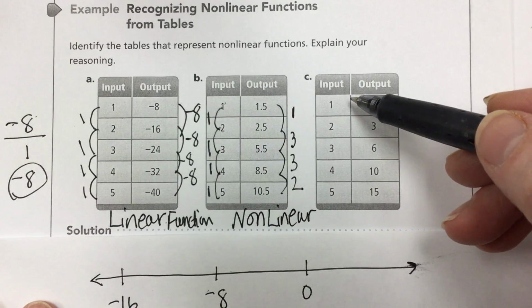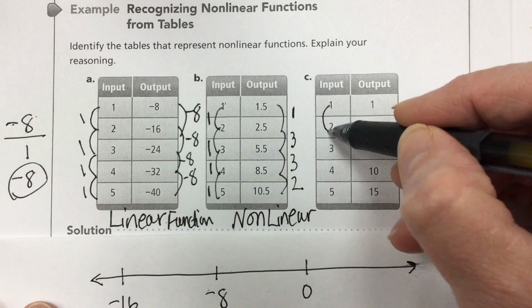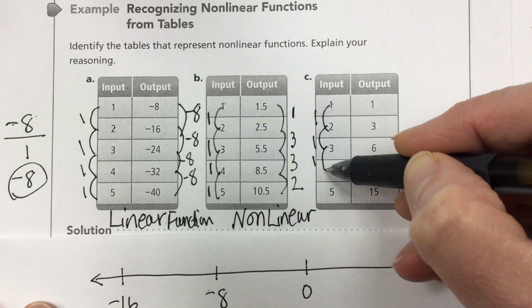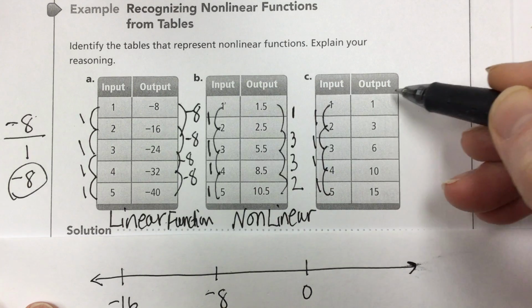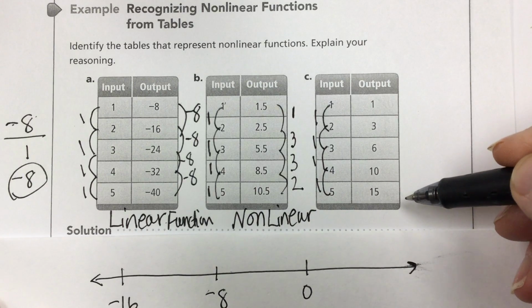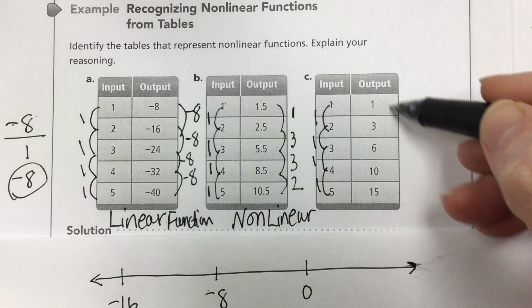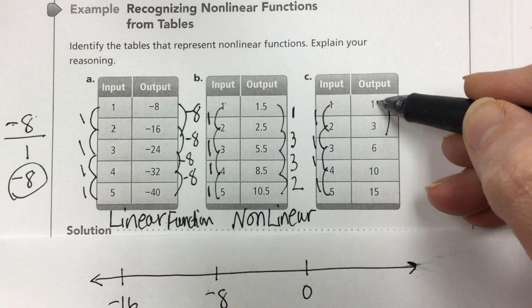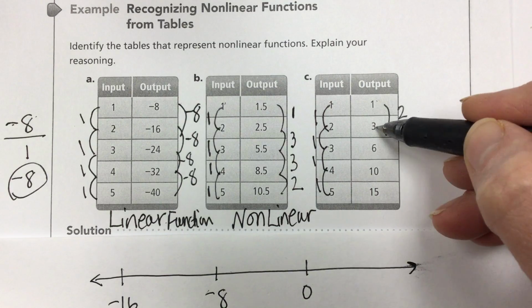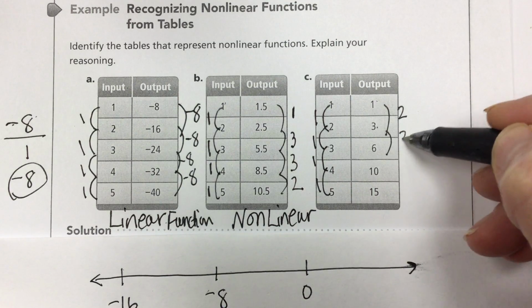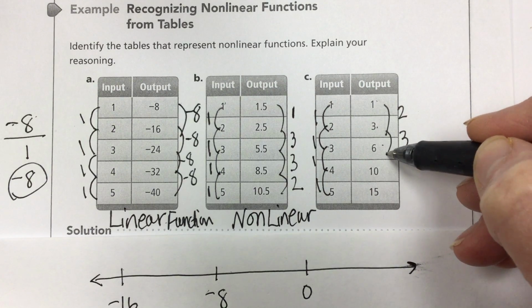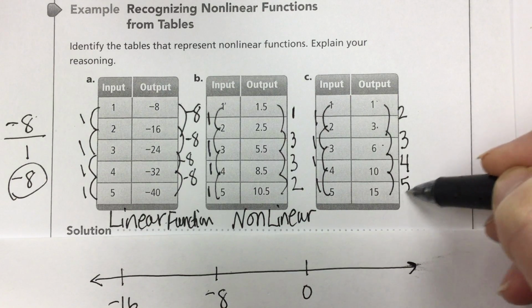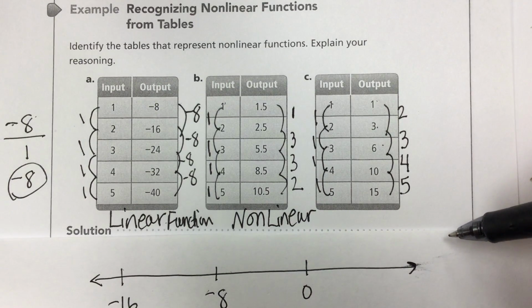Now let's look at part C. Looking at your input, I'm adding 1 each time: 1, 2, 3, 4, 5. So let's look at our outputs and see if our change is the same. Increasing, 1 plus 2 gives me 3. 3 plus 3 gives me 6. 6 plus 4 gives me 10. And 10 plus 5 gives me 15.